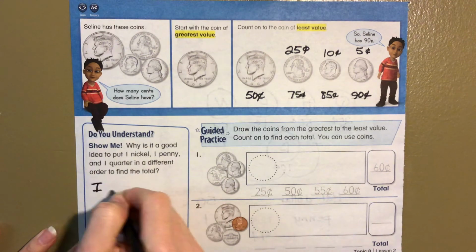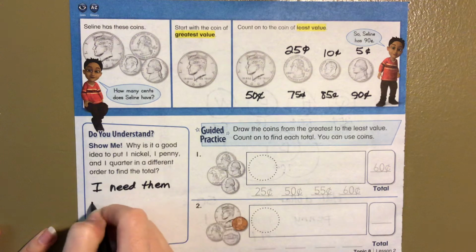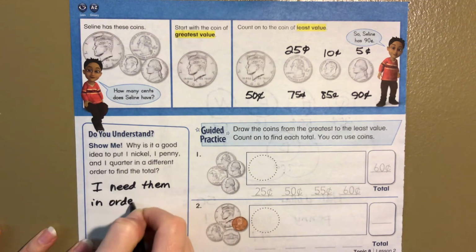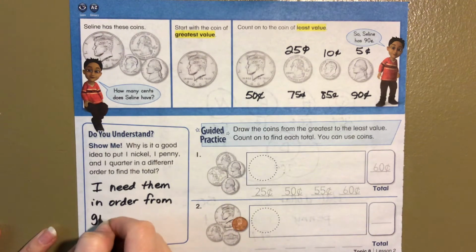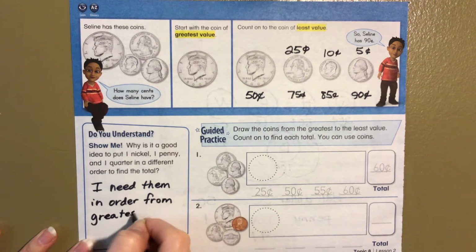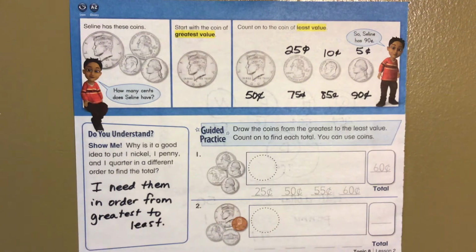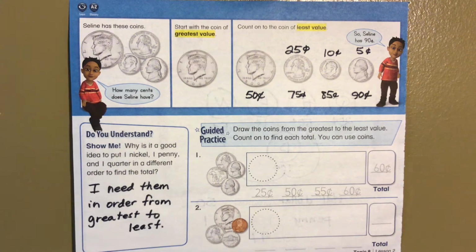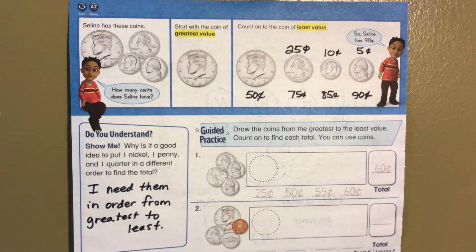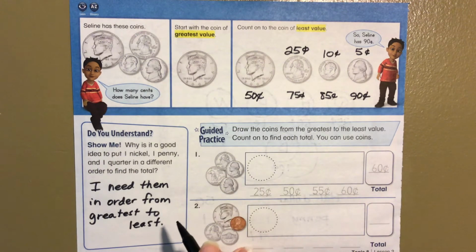So I need them in order from greatest to least. Greatest to least. It's easier to add. It's a nice math strategy to be able to add like that. Okay? All right, draw coins from the greatest value to the least value. Count on to find each one.